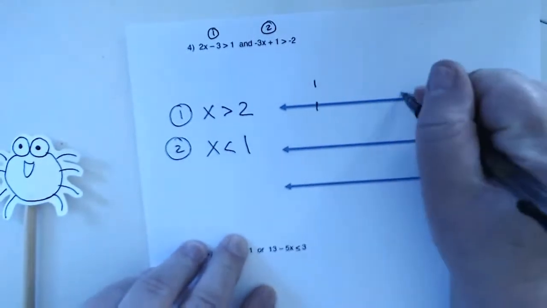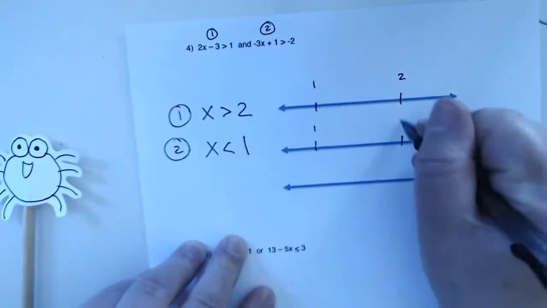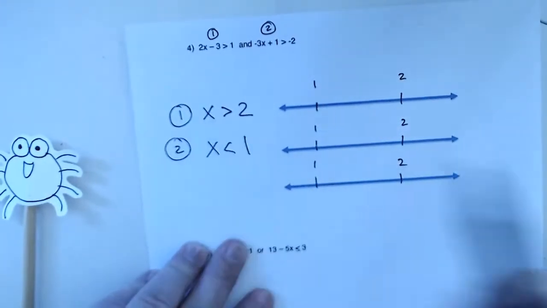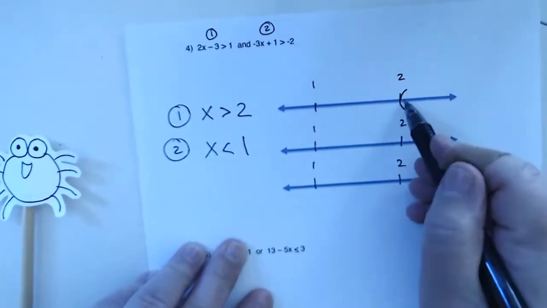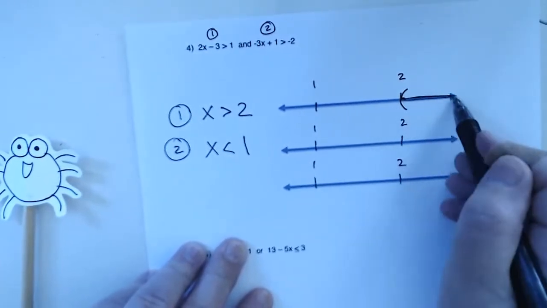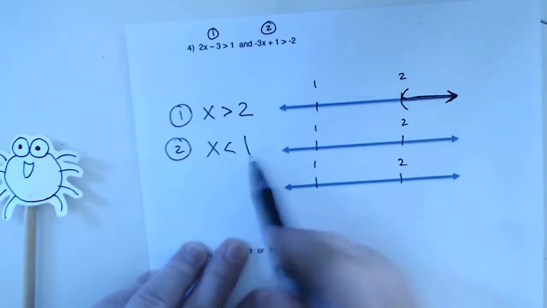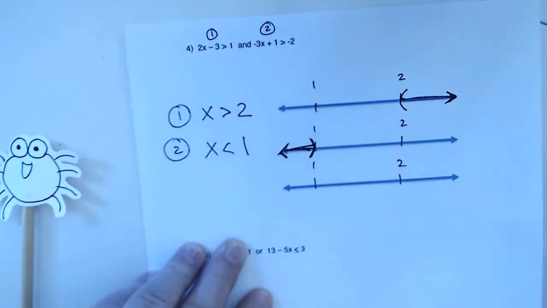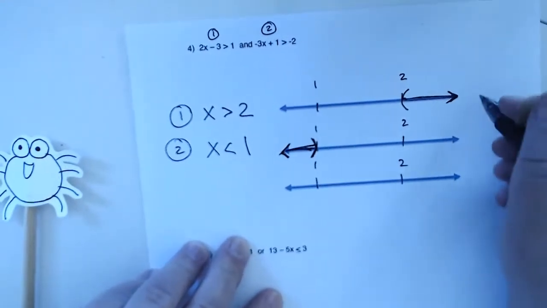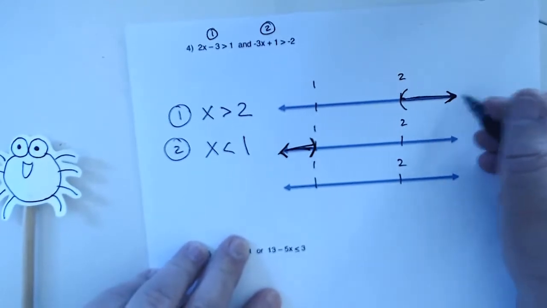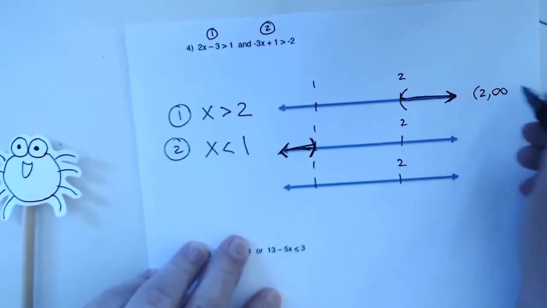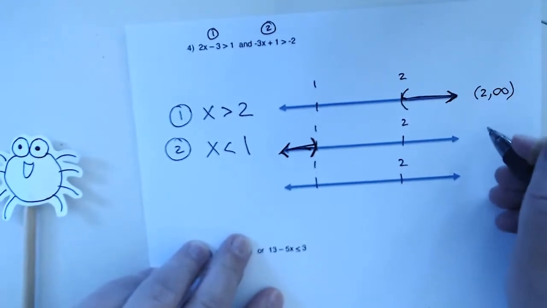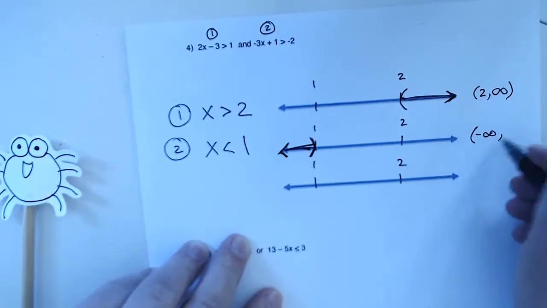Here's 1. Here's 2. So x is greater than 2. I'm going to put a parenthesis on the 2 and go bigger. x is less than 1, parenthesis on the 1, go smaller. And in case you guys are curious, because I had some questions today, this graph would be written as from 2 to infinity, no beyond. That was Disney making that up. There is no beyond. This one would be from negative infinity to 1.